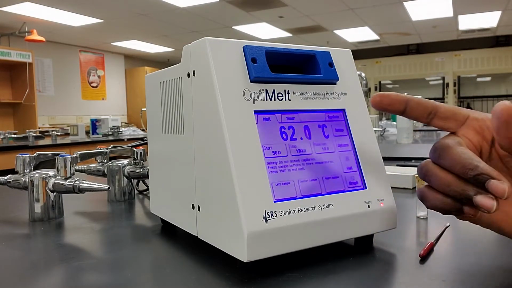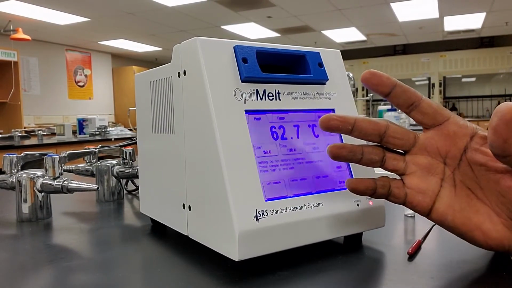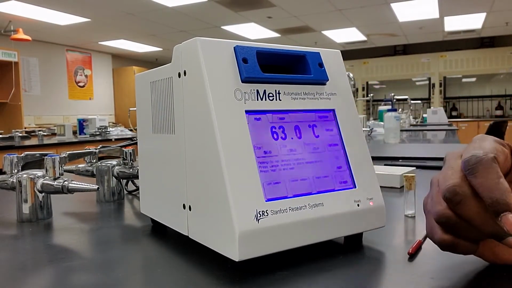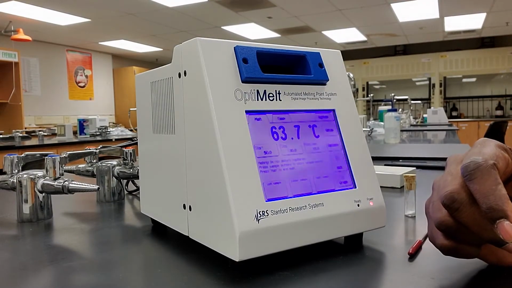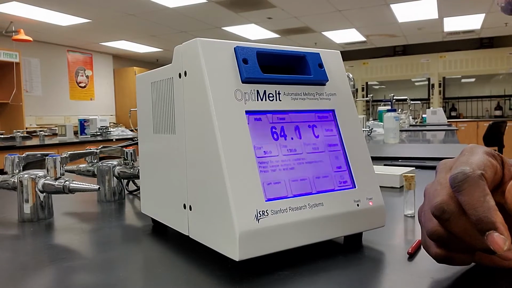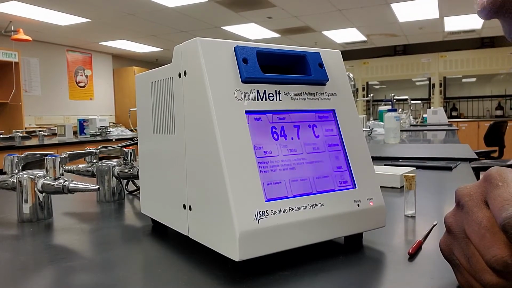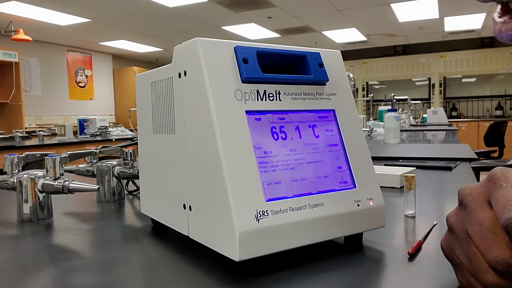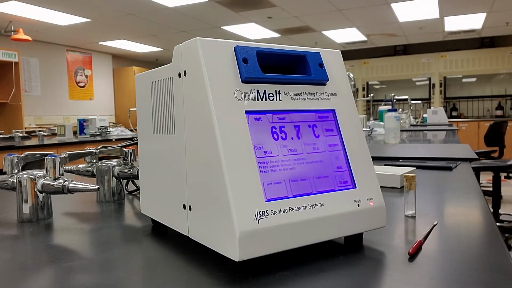So right now the temperature is at 62.4. So we're going to wait for it to climb. I'll keep looking through the magnifying glass at the same time to ensure that the sample has not started melting. You can see just by looking through the magnifying glass, I can see that the sample is still a solid. So we are still okay.